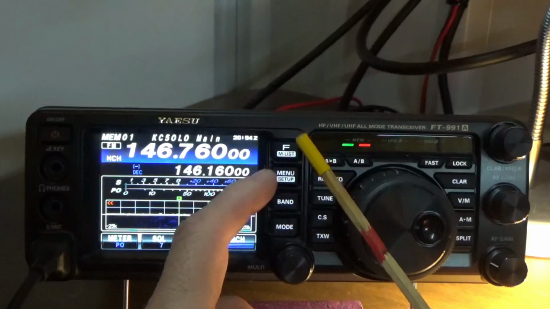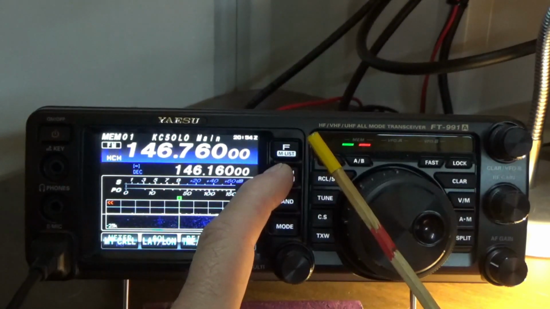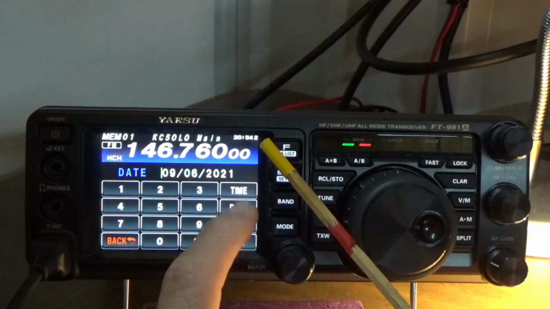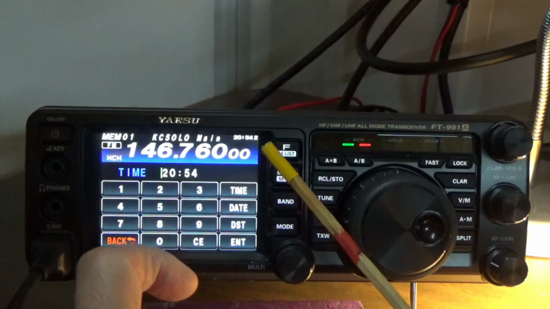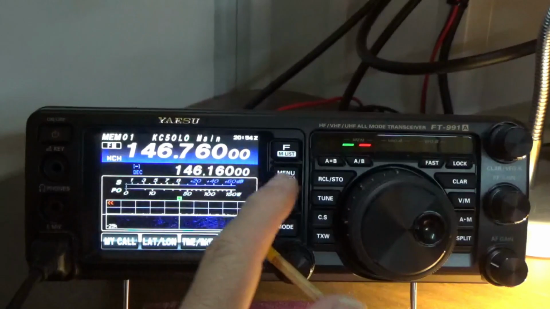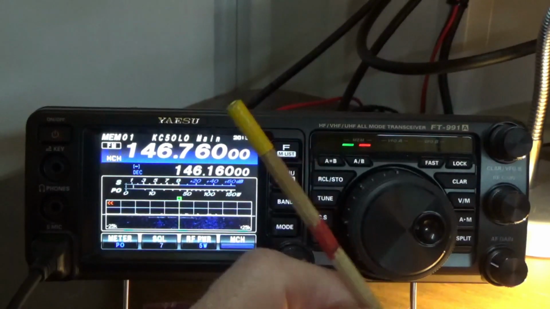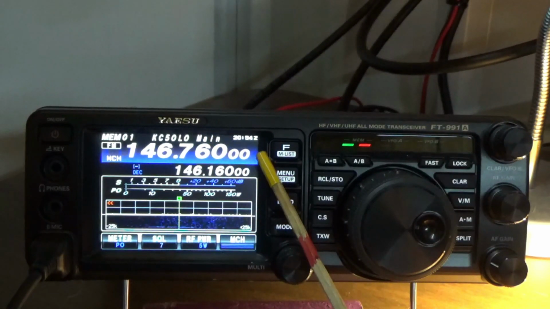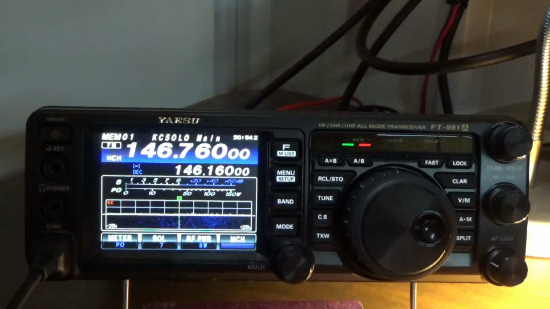So we can go back and look at those real quick. Okay, the date's correct, and the time is correct. So the reason this is important is, if you have a new radio, I would recommend setting your radio for Zulu time, because that is what everyone uses on HF. Otherwise, if you're using your local time, it's just going to get confusing.